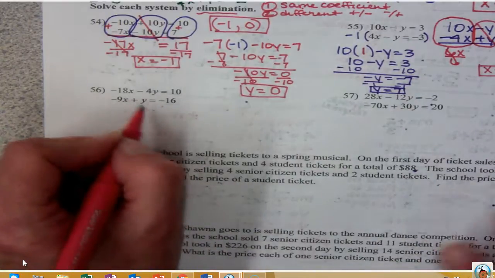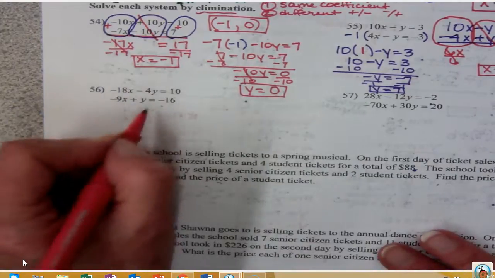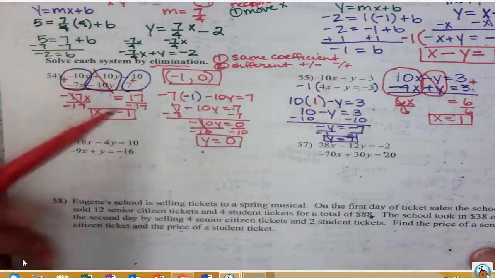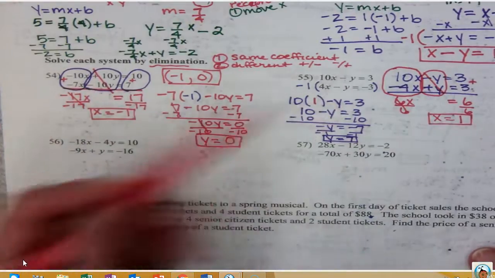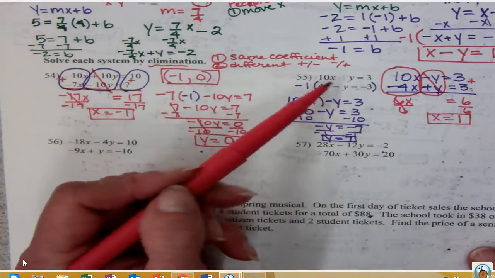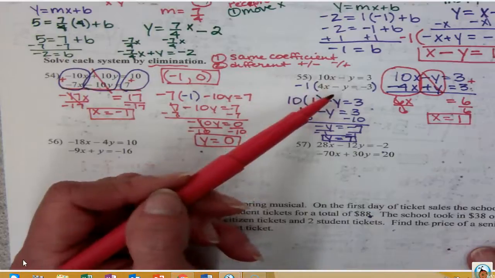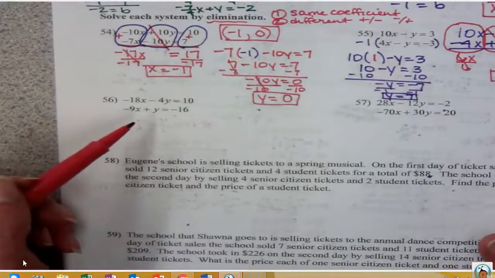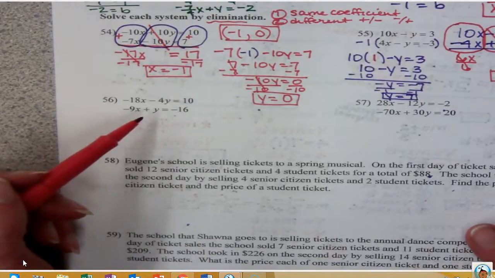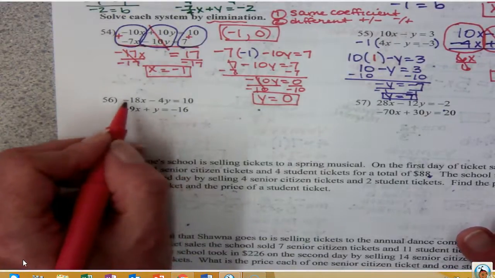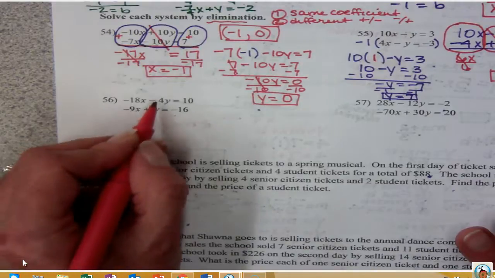Now here I've got none of these are the same coefficient, so I've got to work on changing my numbers. Here I had both the same coefficient and different sign, so I didn't need to do anything. I just added them together to eliminate. This one I had the same coefficient and the same sign, so I had to prep it so that I had a different sign. Here I don't have any of that. I've got all different coefficients. So let me see. This one has the same sign. This one has a different sign.